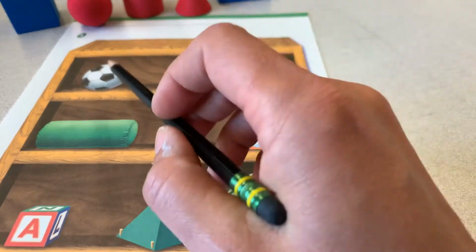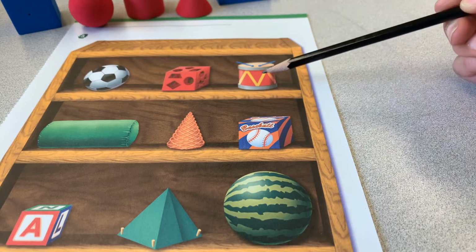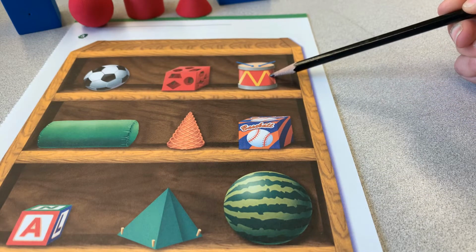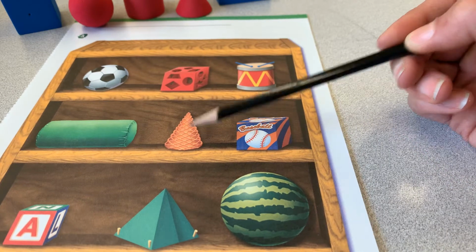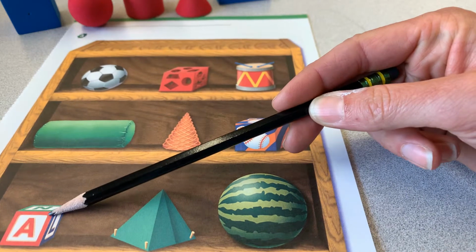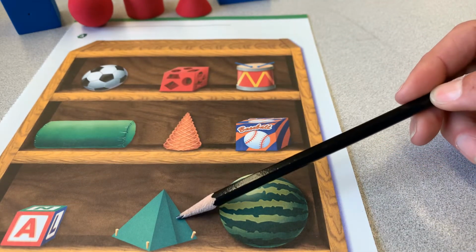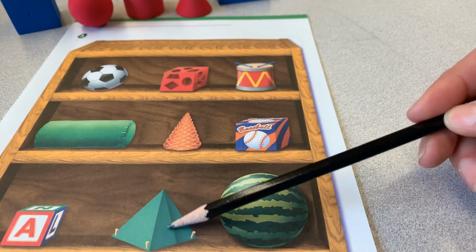Please read them with me. Sphere, cube, cylinder. Cylinder, cone, cube. Cube, and a sphere?